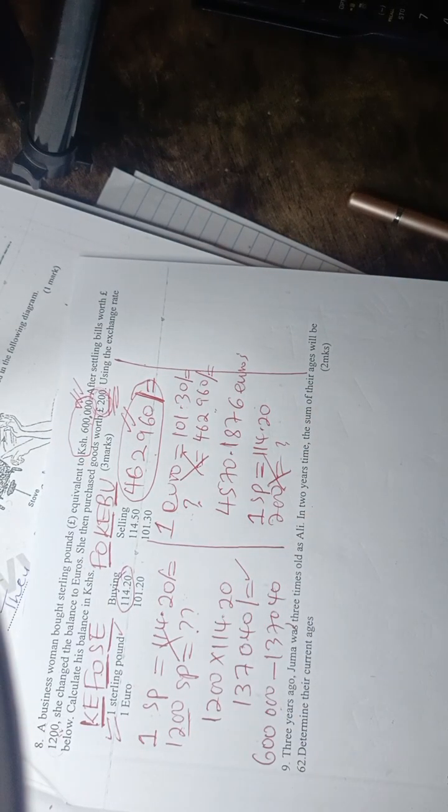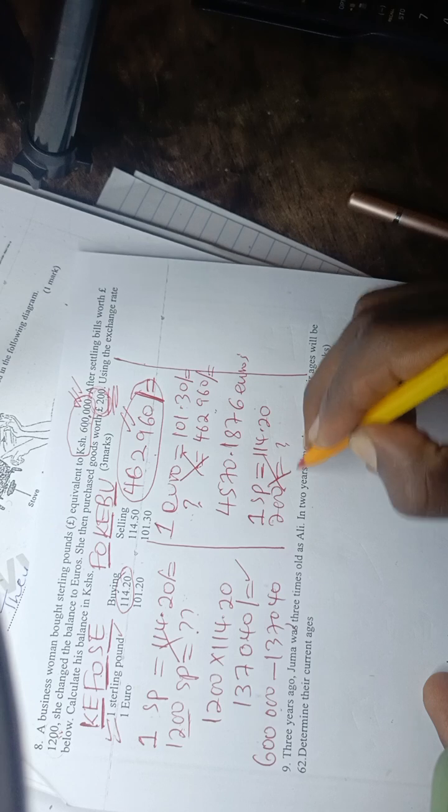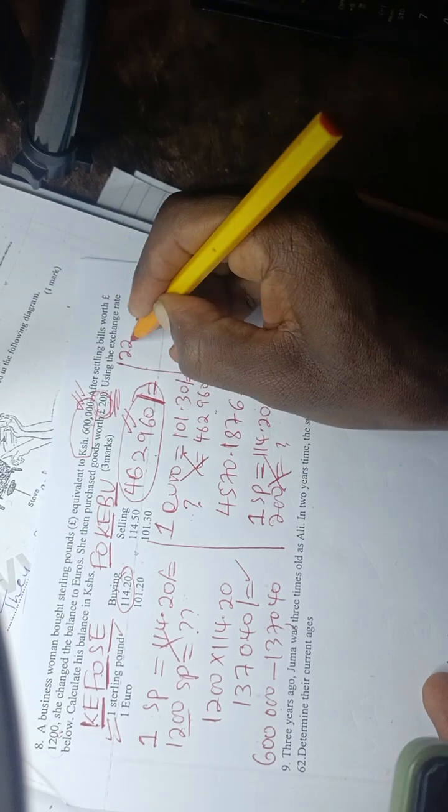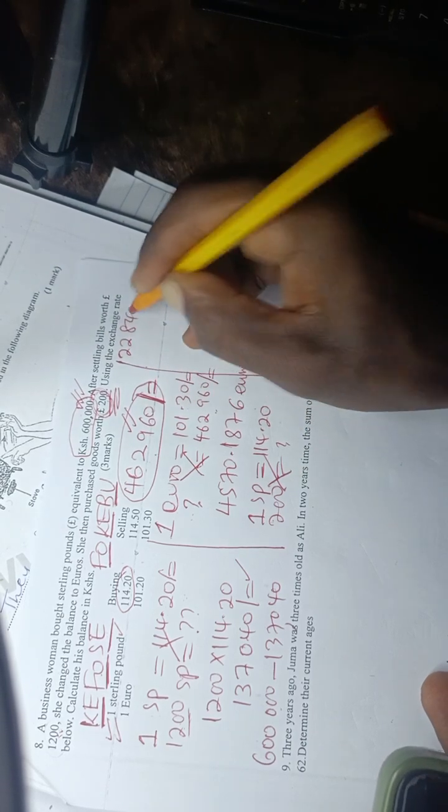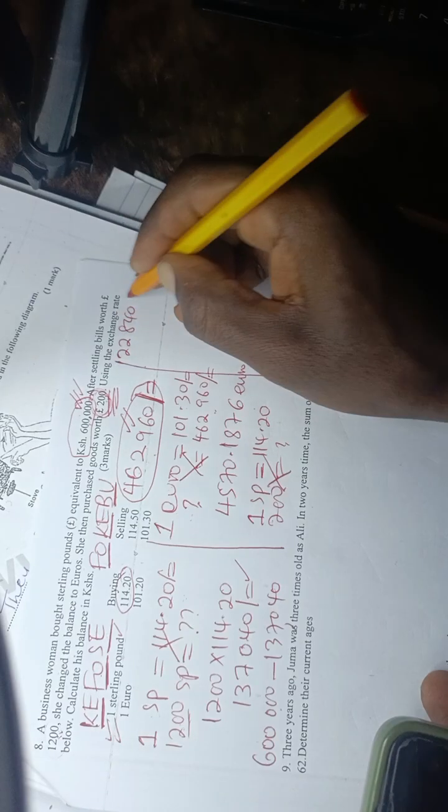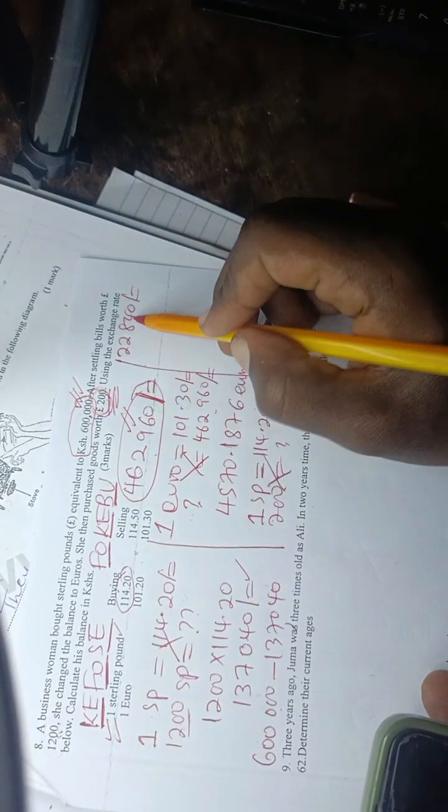So we shall have again 114.20. Then we multiply by 200. So that is 22,840. That is now the amount of money that the 200 sterling pounds is equivalent to in Kenyan shillings.